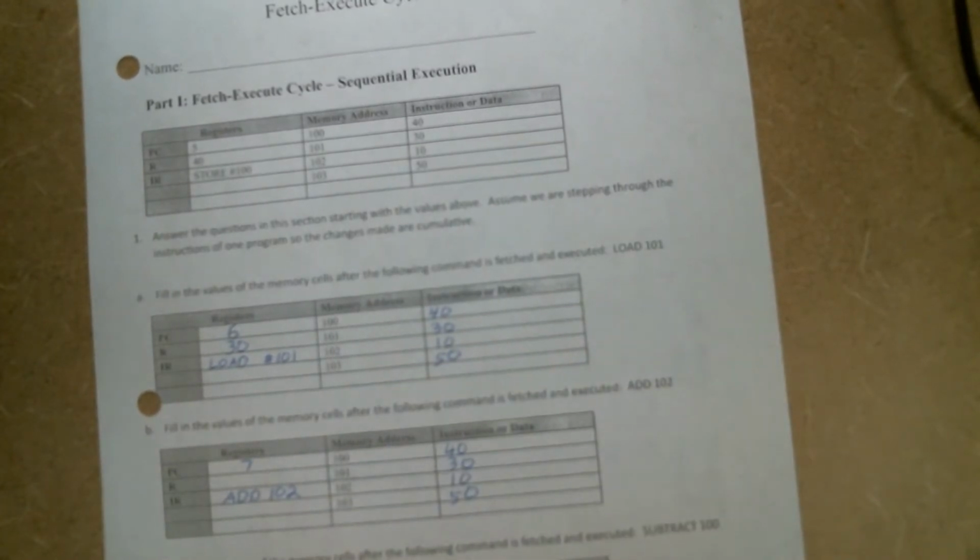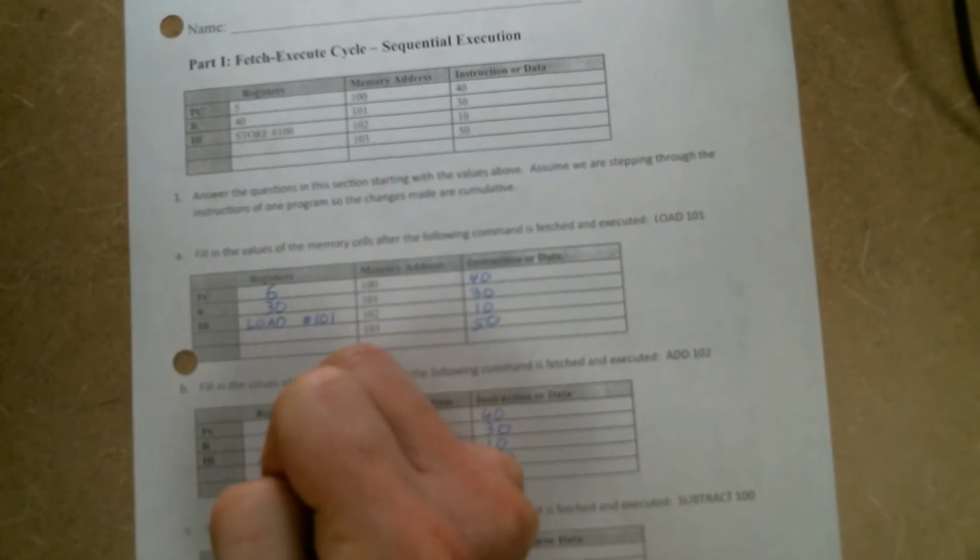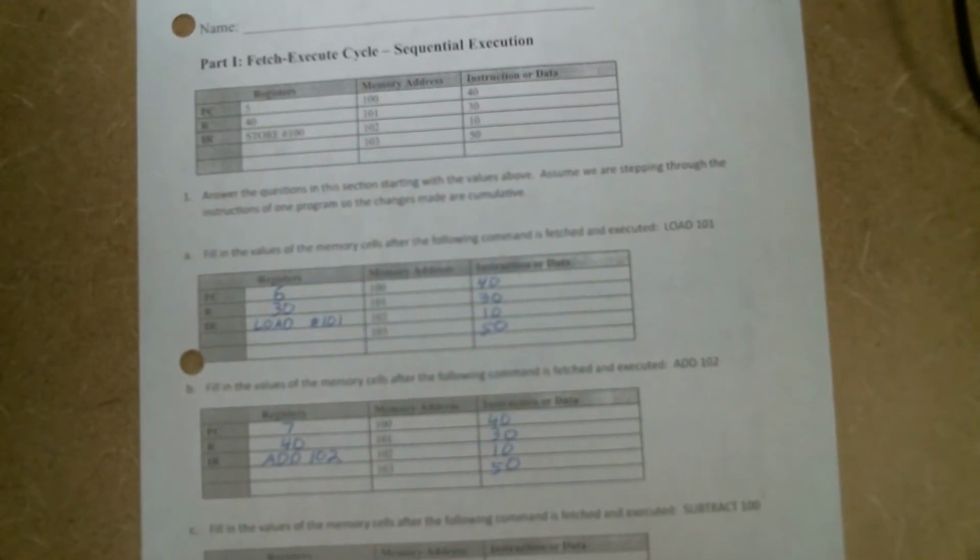But add 102 does change the general purpose register. It takes the value in 102, which is a 10, and adds it to the register, which previously had a 30 in it. So now our register is going to have a 40 inside of it. You can see how this is going to progress from here.